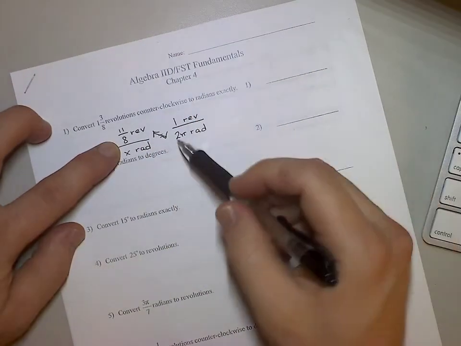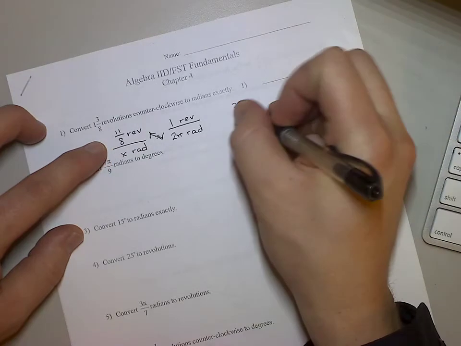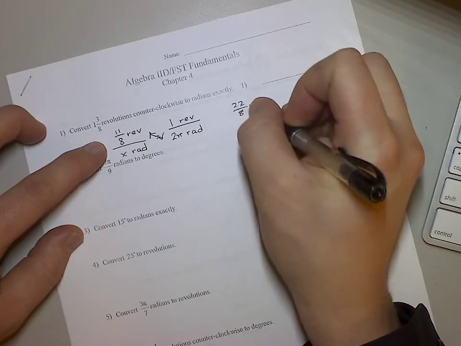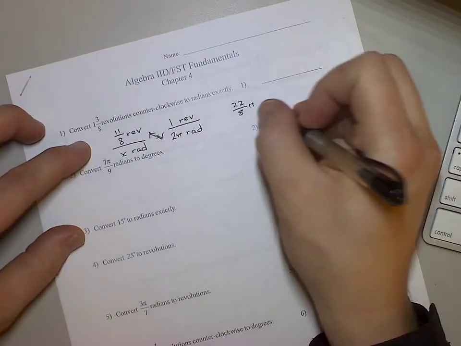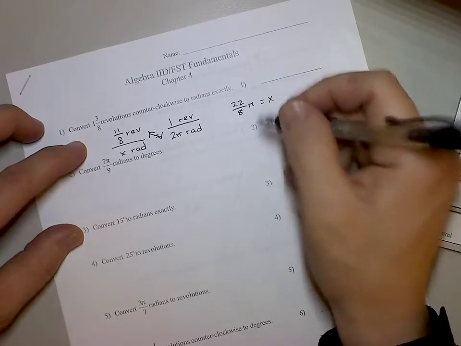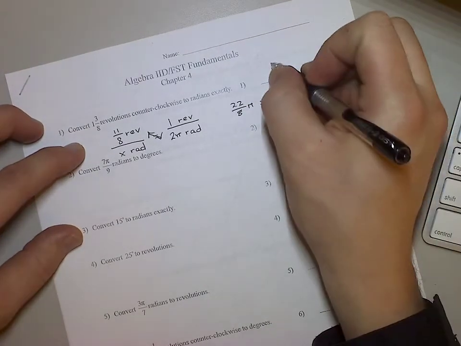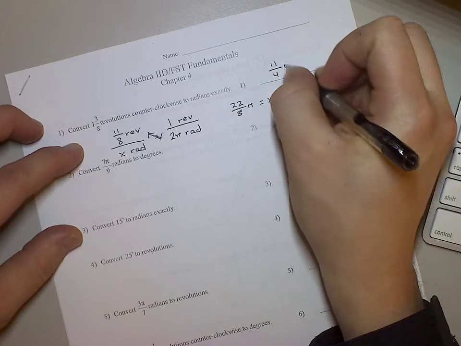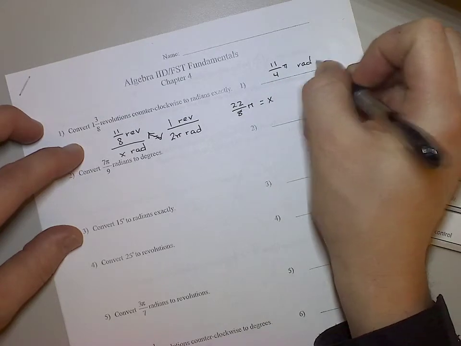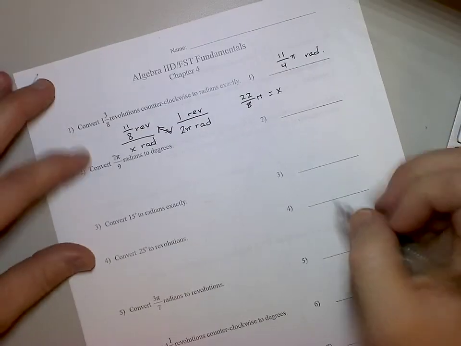11 over 8 times 2 pi gives you 22 over 8 pi. And then x times 1 is just x, so this equals x. And then if I simplify 22 over 8, I get 11 over 4 pi radians. So that's our answer for number 1. For number 2, convert this to degrees.